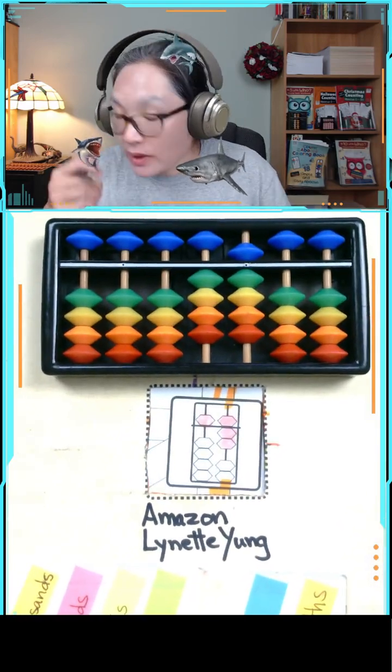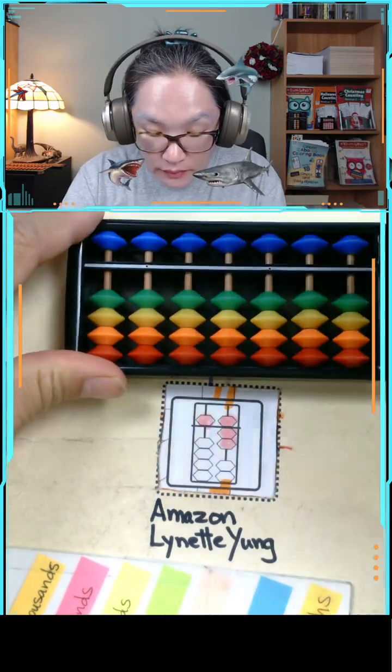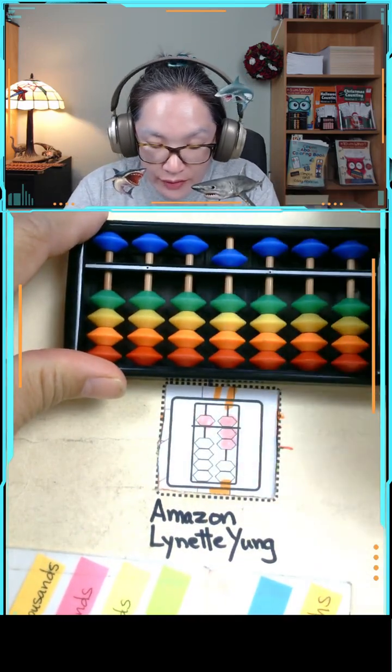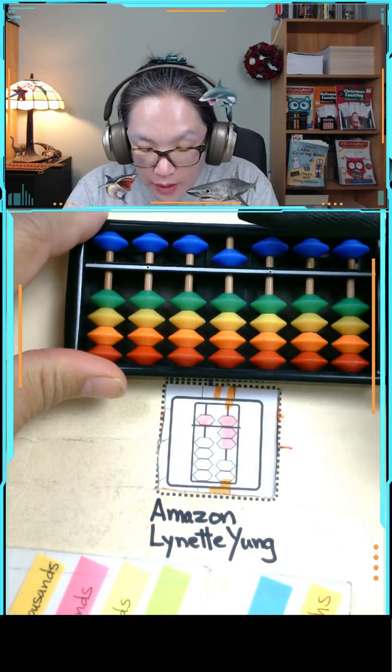So we have our next number. Remember, the top bead is a value of 5. This is 5, but this is actually 50.